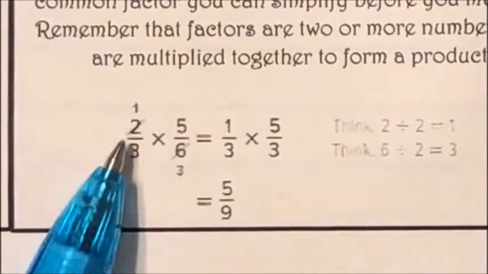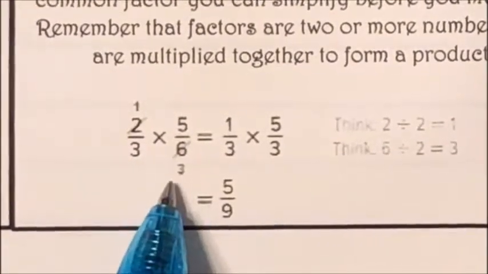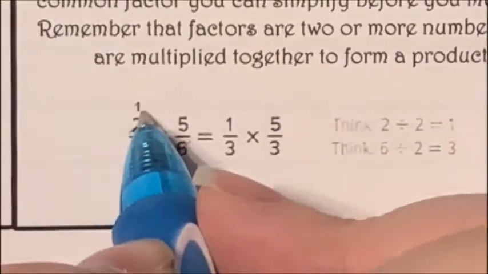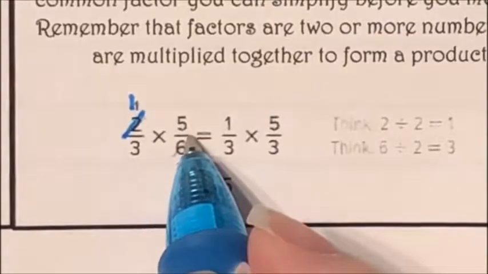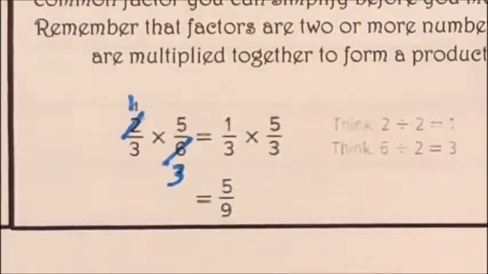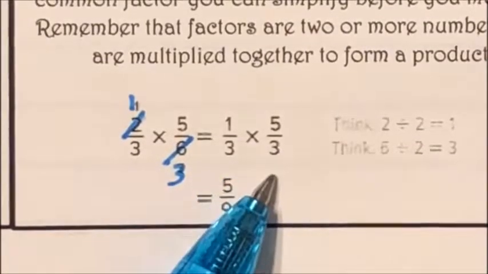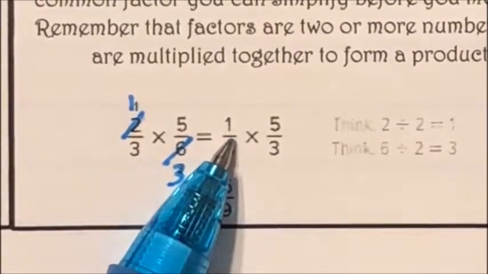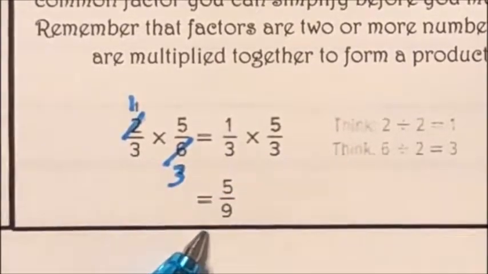So an example down here, I have 2/3 times 5/6. Well, 2 and 6 go into one another. 2 goes into 6 one time, and 6 divided by 2 gives me 3. So now I have 1/3 times 5/3. When I multiply this through, 1 times 5 gives me 5, and 3 times 3 gives me 9.